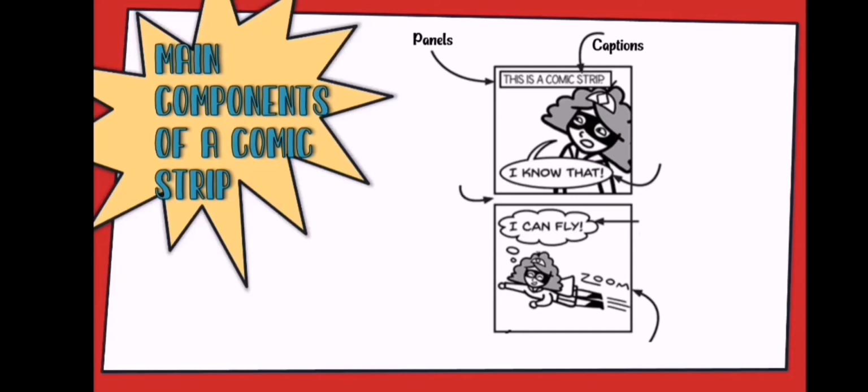Captions. The captions set the stage for readers and give information about characters or scenes. Gutters are the spaces between panels that contain little gaps in time.